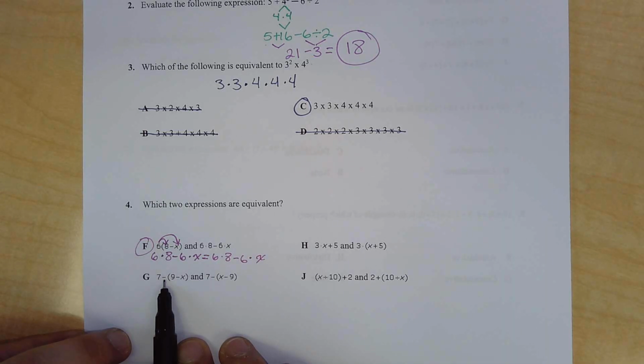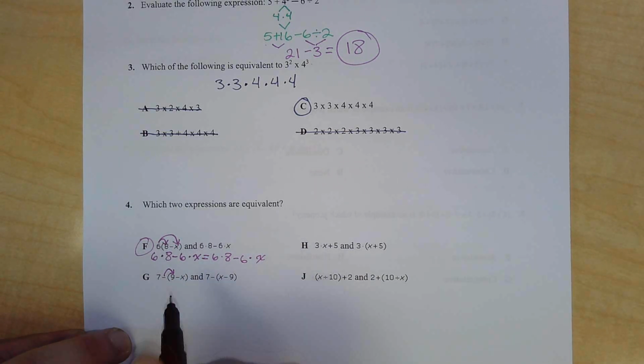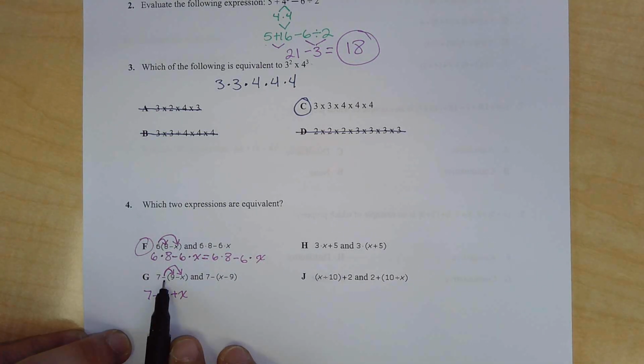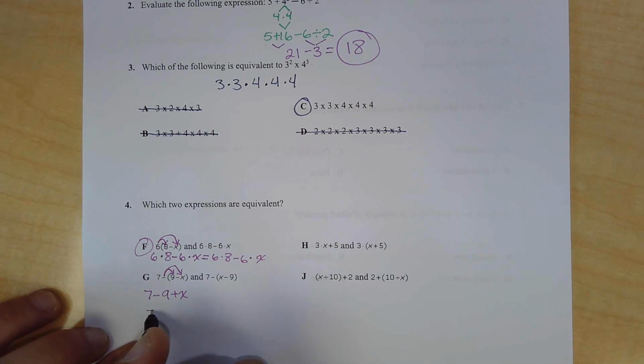This negative is really a -1. That has to be distributed, okay? We can't do anything with our 9 minus x, so we're going to distribute our negative to our 9 and our negative to our negative x. So now when I write it, it should be 7 minus 9 plus x. When I multiply a negative by a negative, I get a positive, and that's why it's plus x. Now these are considered to be like terms. I can still solve that. 7 minus 9 will give me -2 plus x.